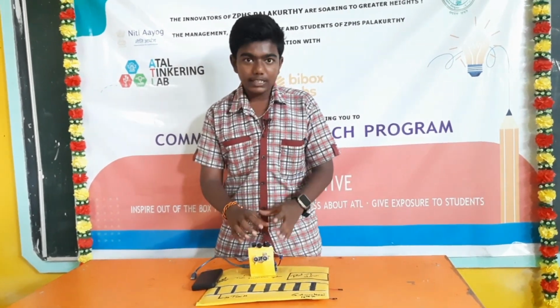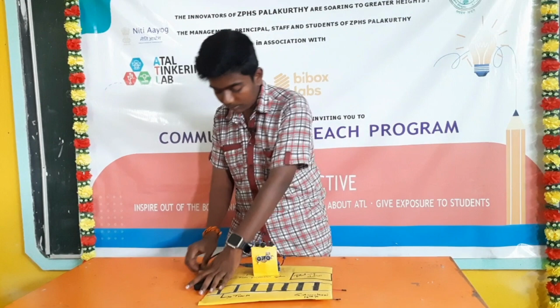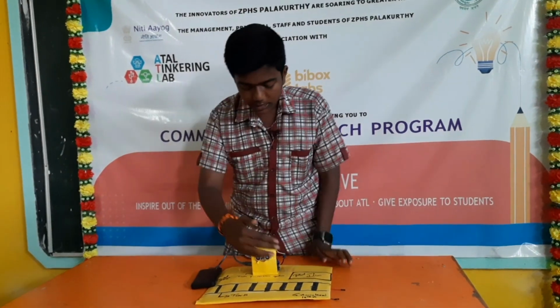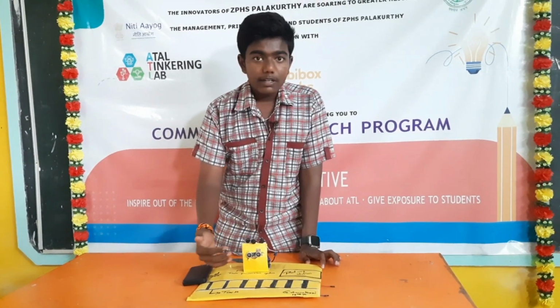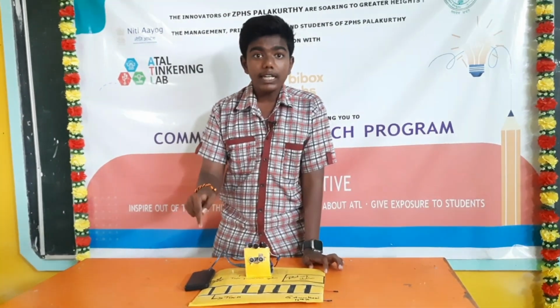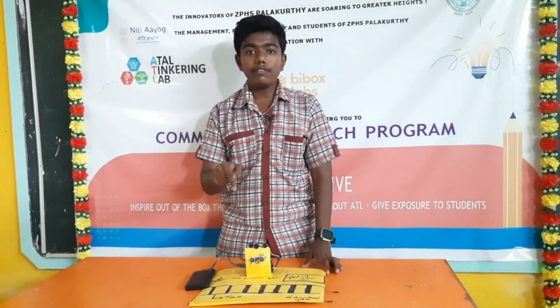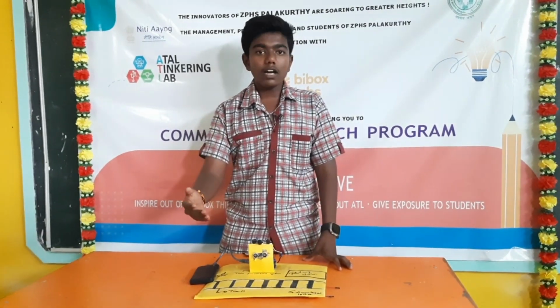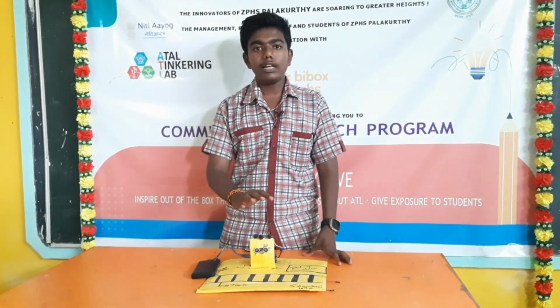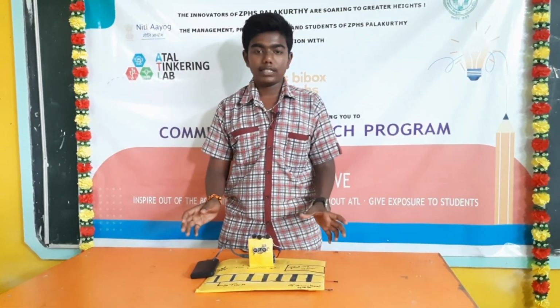But we will apply this system on the railway tracks. When a train comes, the buzzer starts blowing. The buzzer blows very loudly like this. The animals become alert from this sound, they will fear this sound and they will move forward or backward off the railway tracks. Like this we save animals.